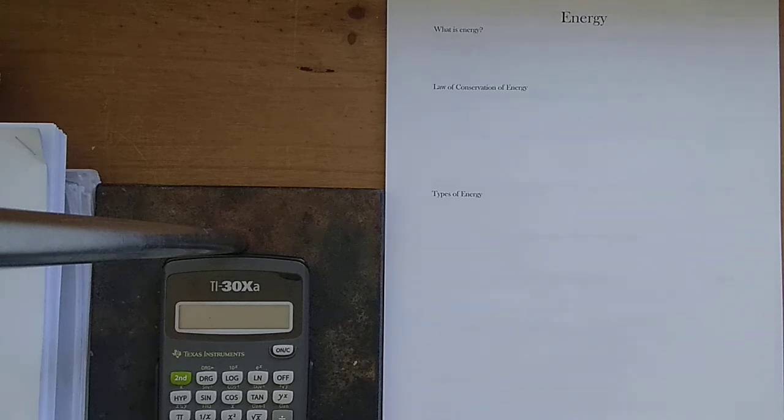Welcome to the playlist on our fourth topic, which is energy. And this is a very, very big topic in AP Physics 1. It was a big topic in Regents last year, but in AP 1, there seems to be a large emphasis on forces, energy, and momentum, even more so than there was last year.